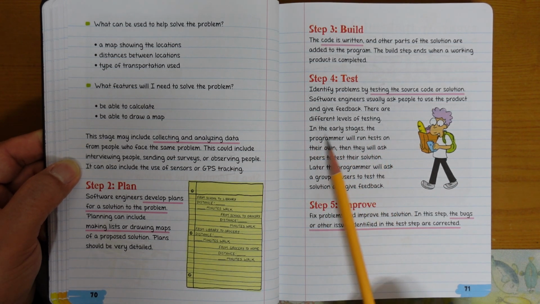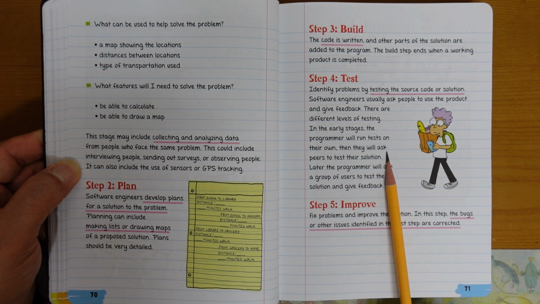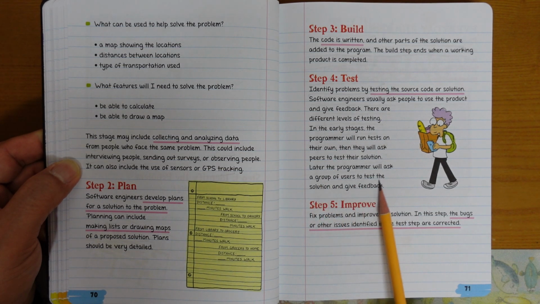In the early stage, the programmer will test on their own. Then they will ask peers to test their solution. Later, the programmer will ask a group of users to test the solution and give feedback.